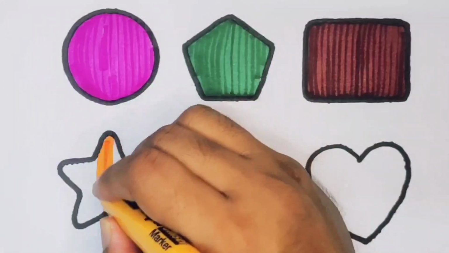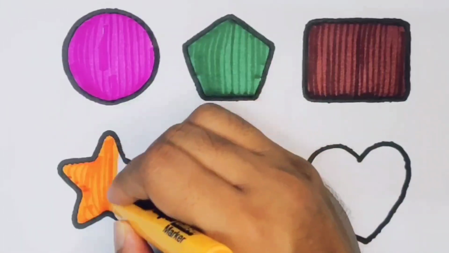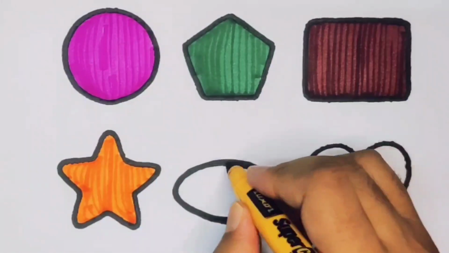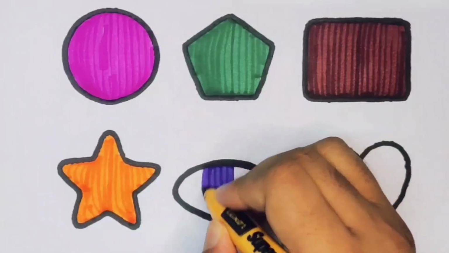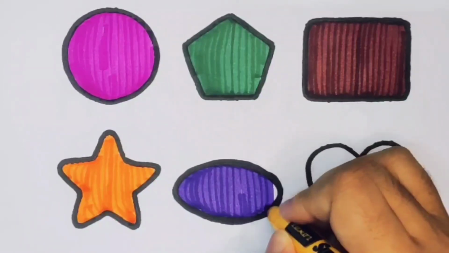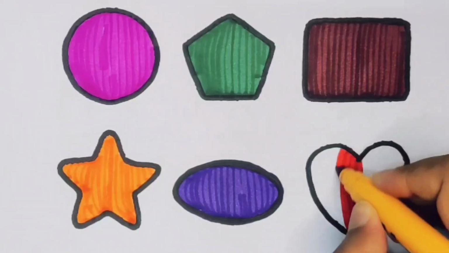Orange color, star, purple color, oval, red color, heart.